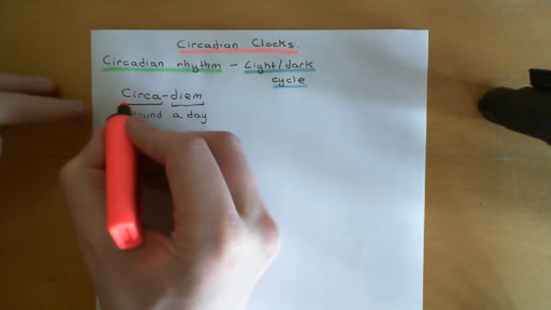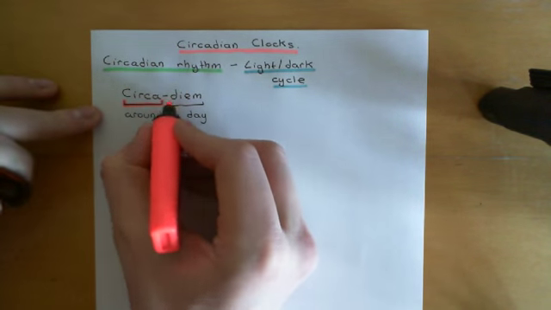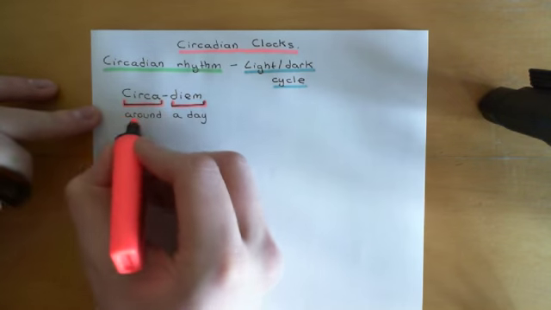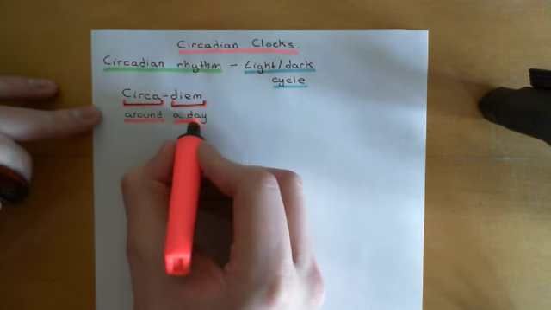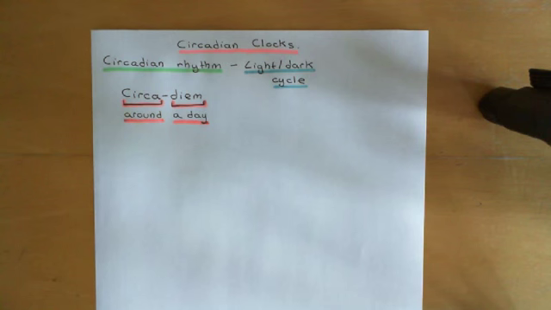So circadian just means around a day, so it refers to the fact that these circadian rhythms are rhythms with periods that are around a day, basically. That's all that this fancy word circadian actually means. It's just referring to the fact that these are 24-hour rhythms.